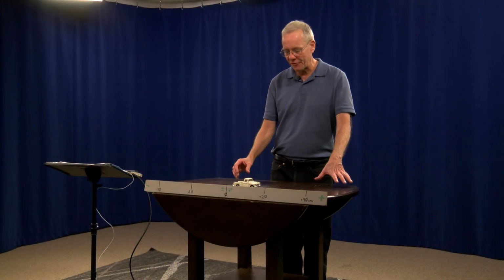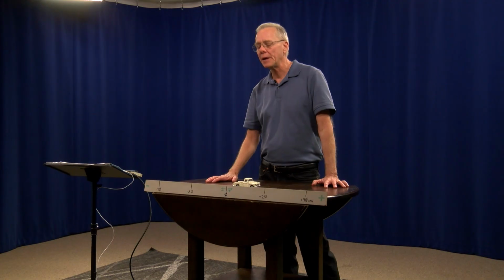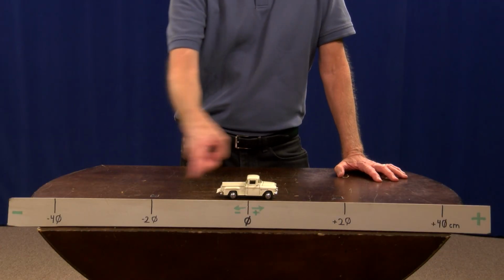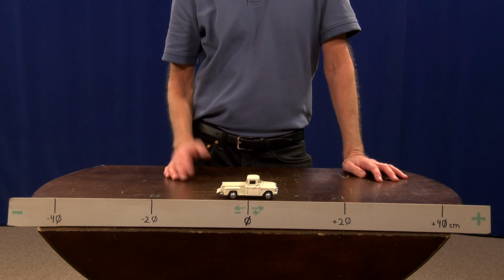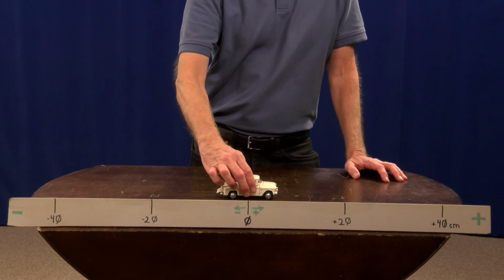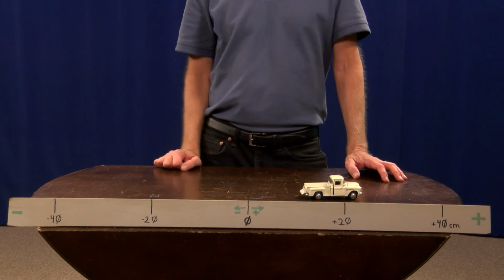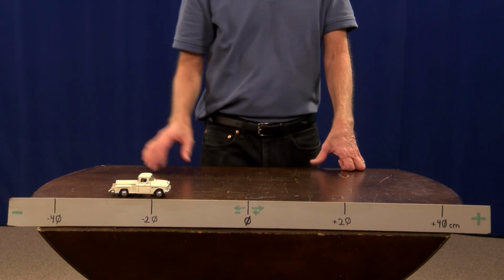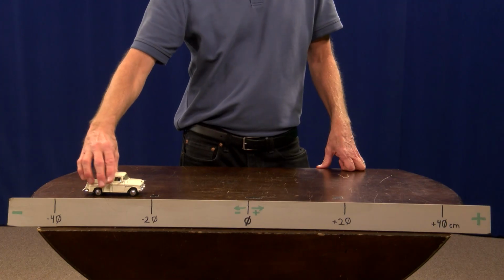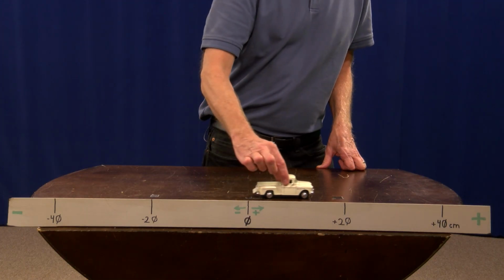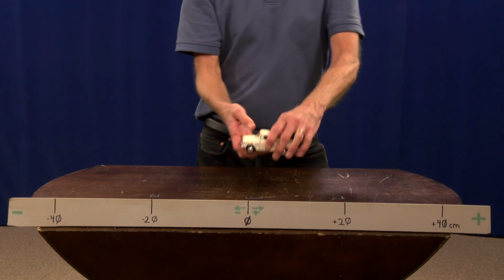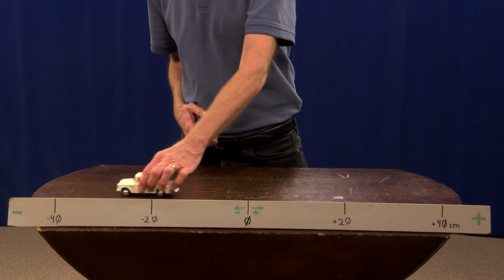So I'm going to step over to the table here. I have a car set up on a number line. So here's my position description. And as we learned last time, if I move the car to here, I have a positive position. Right now I have a negative position. And if I'm moving forward, I have a positive velocity. If I'm moving backward, I have a negative velocity.